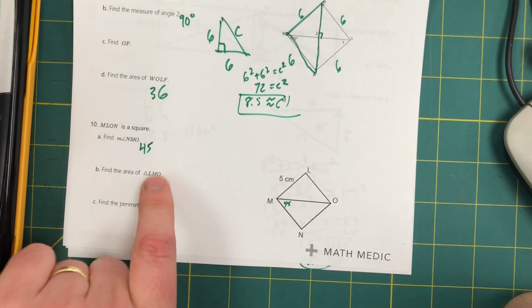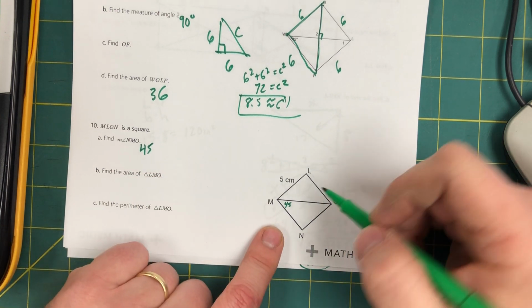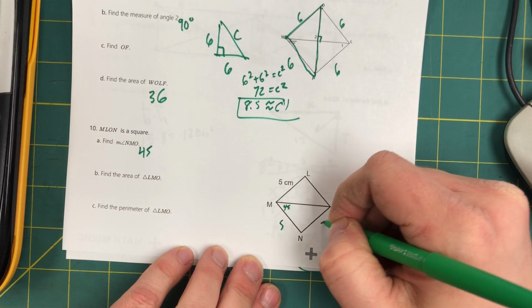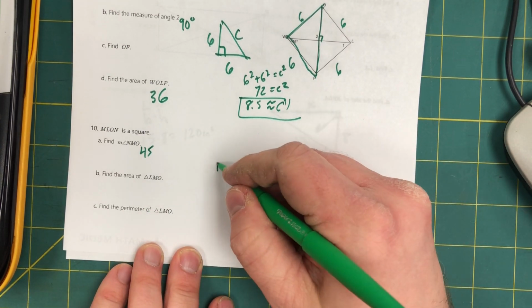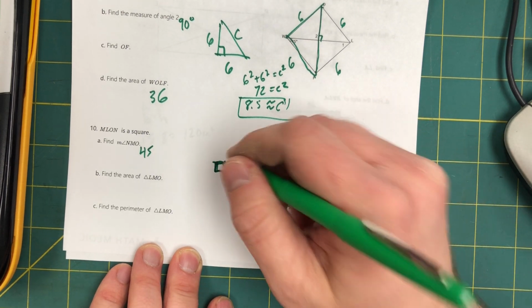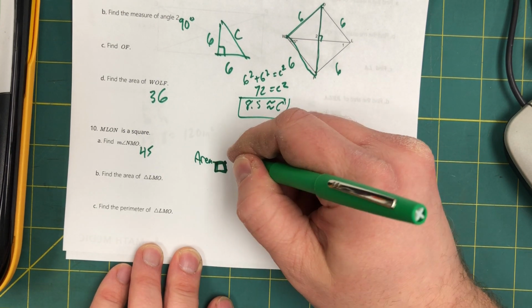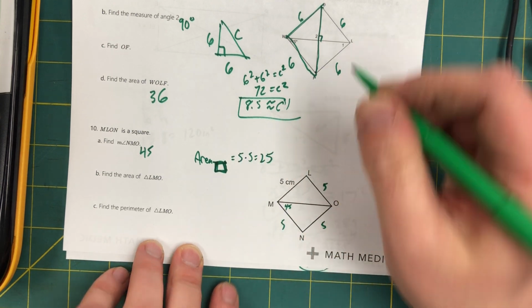Find the area of LMO. We have not talked about area of a triangle. But we did talk about the area of this square, which is just going to be 5 times 5. So the area of this square is equal to 5 times 5, which is 25.